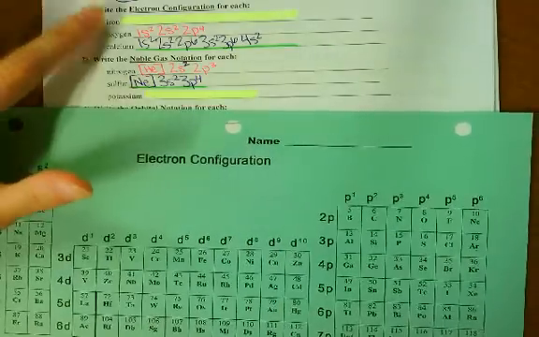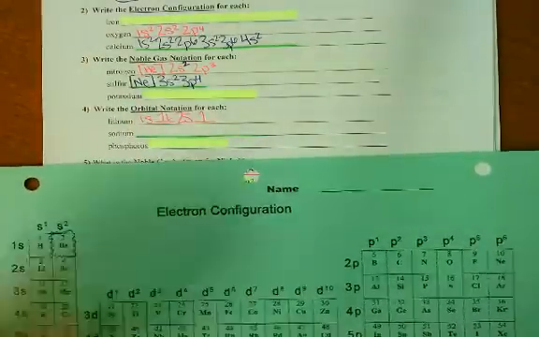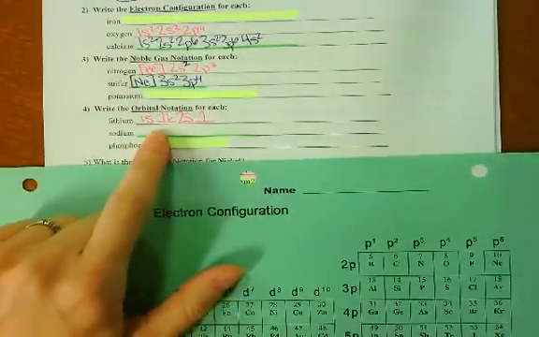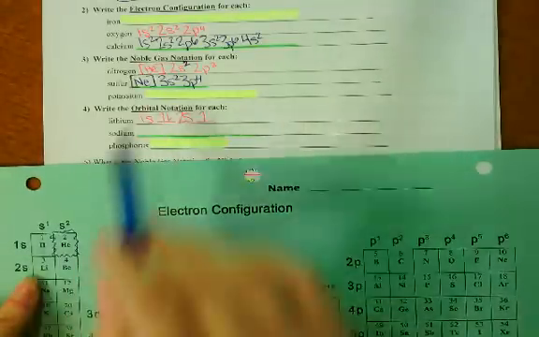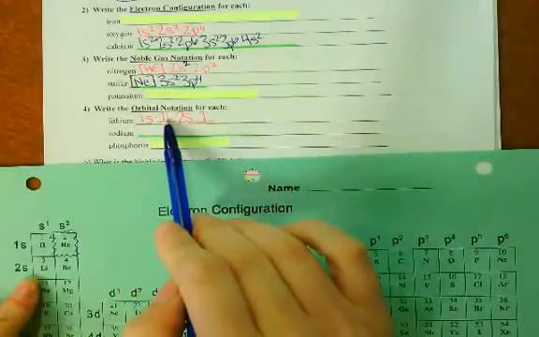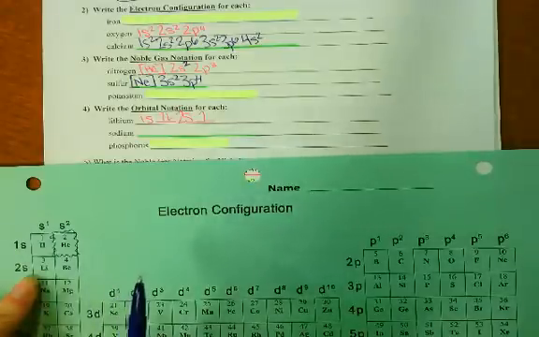All 3 of these will be on the test: electron configuration, noble gas notation, and orbital notation. Okay, again, there's your answer for lithium. Go ahead and check your work. Lithium has 3 electrons. Okay, number 3 on the periodic table. 2 of them, 1, 2, are in 1s, and 1 of them is in 2s. So we draw a single up arrow.